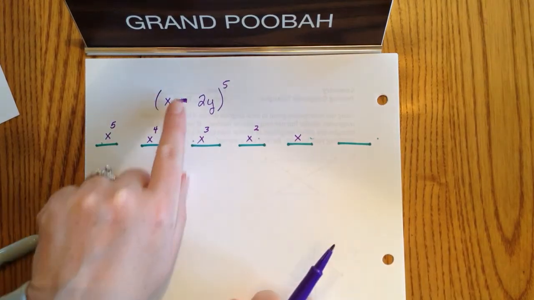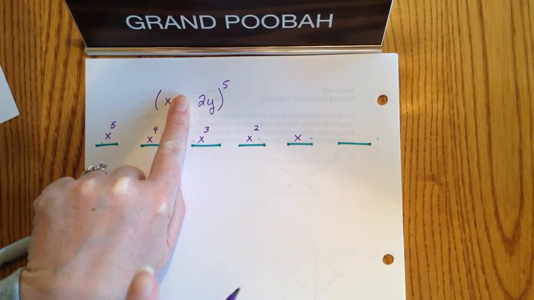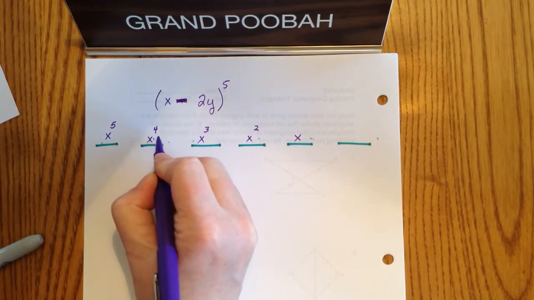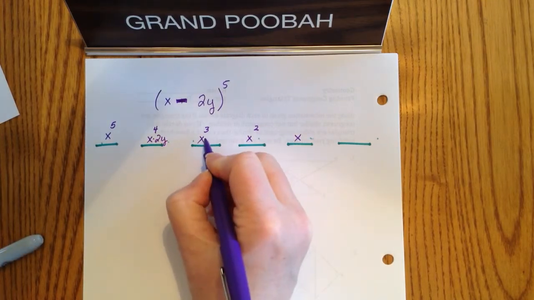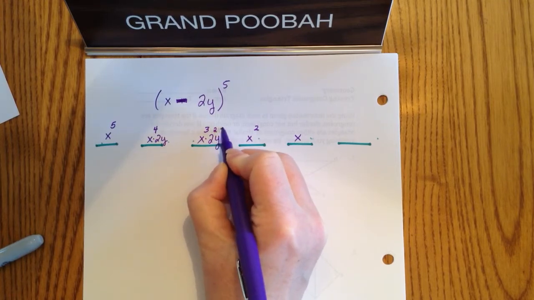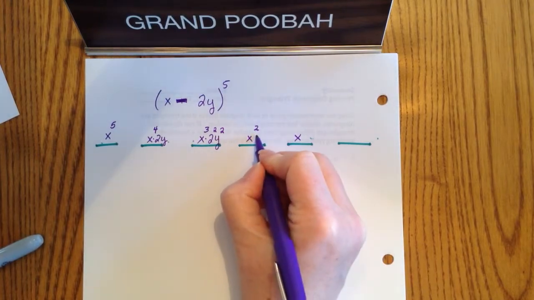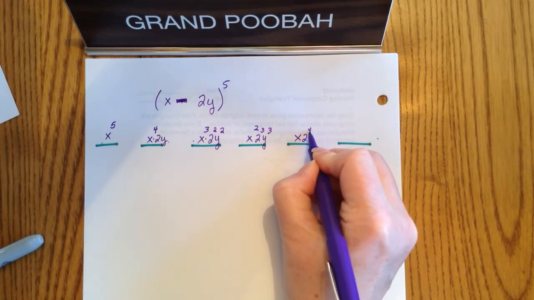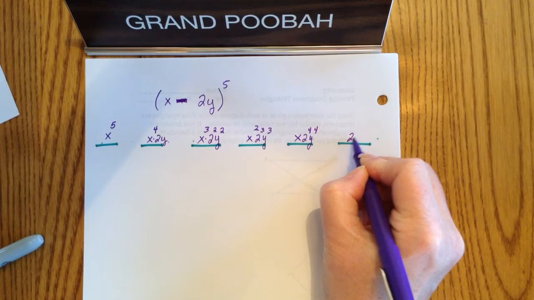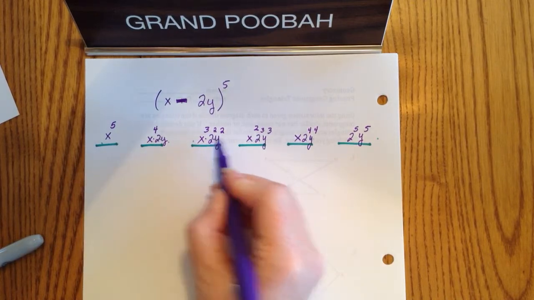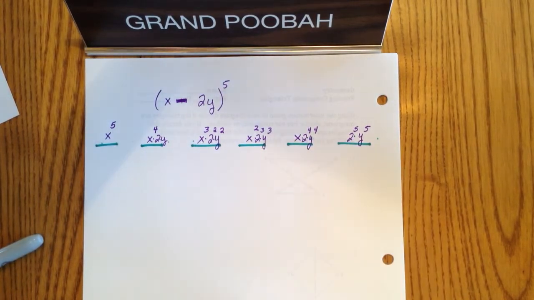Now the back term, don't look at the sign, ignore the sign. 2y. Both the 2 and the y in ascending order. No 2 y's. 2 to the first, y to the first. Now check this. 2 squared, y squared. Each of those gets squared. 2 cubed, y cubed. 2 to the fourth, y to the fourth, 2 to the fifth, y to the 5th. All right? These are all little multiplies in between each of these in each term.